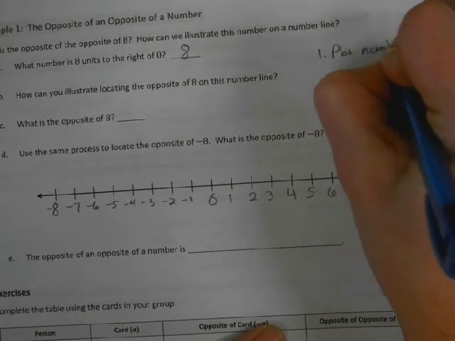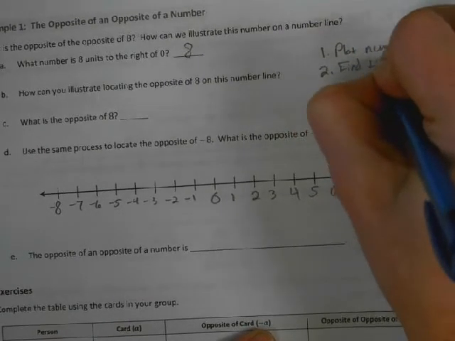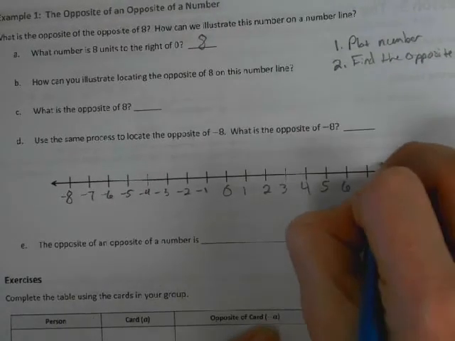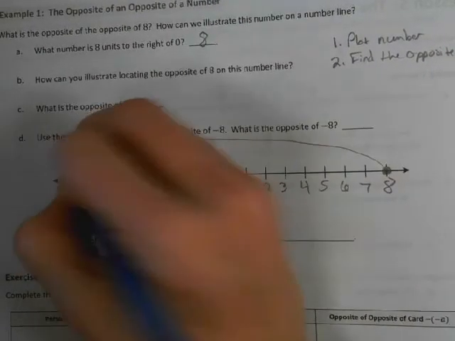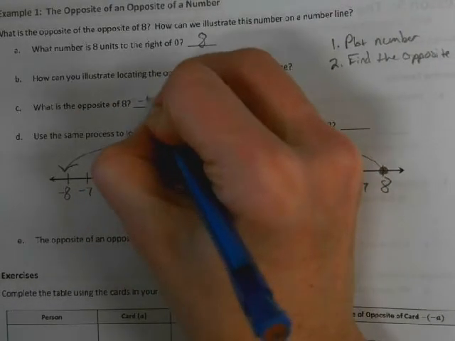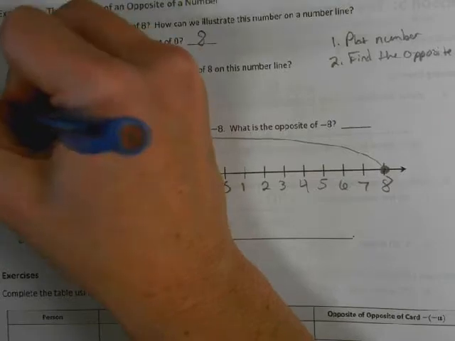So you're going to plot your number. Step 2 is find the opposite. So the opposite of 8 is negative 8. So what is the opposite of 8? Negative 8. So here's our step 1. This is our step 2.